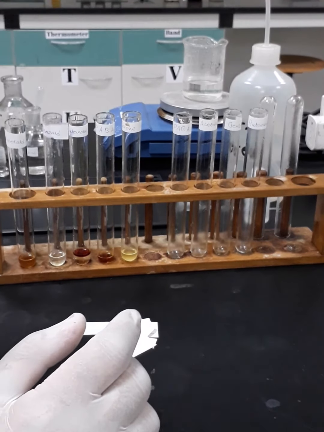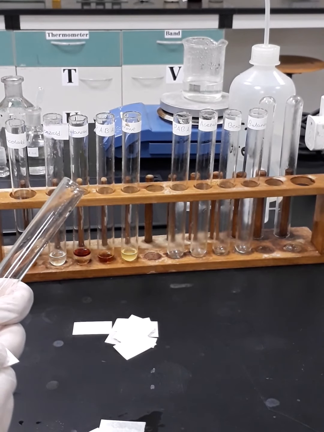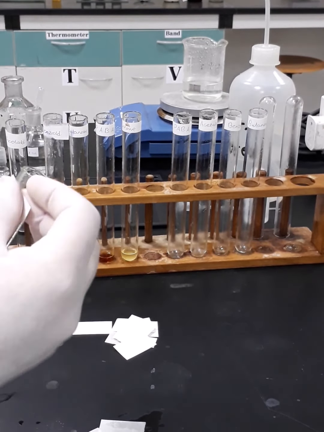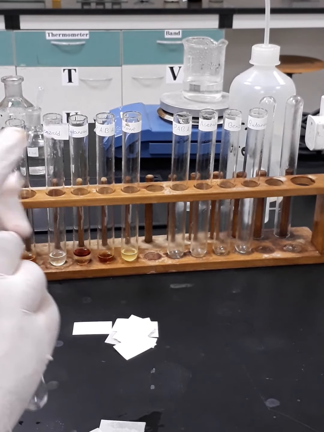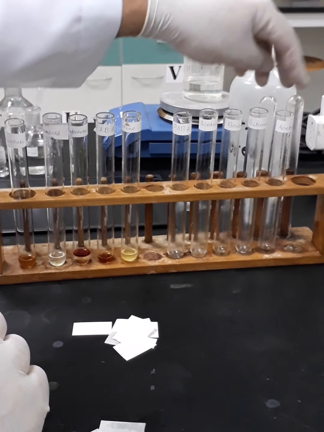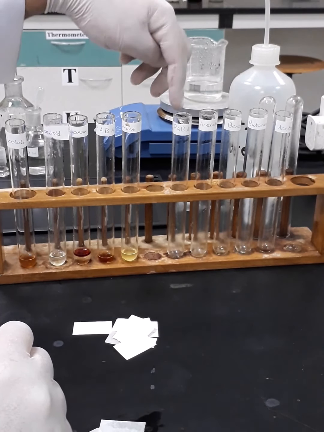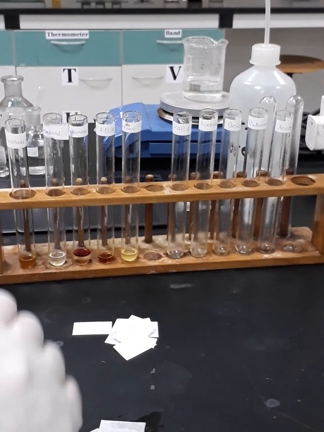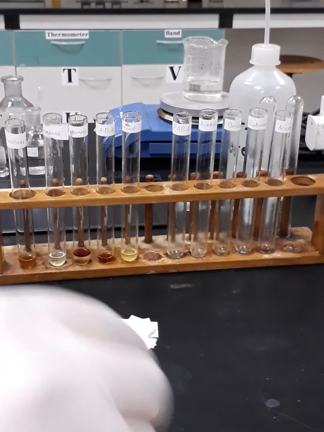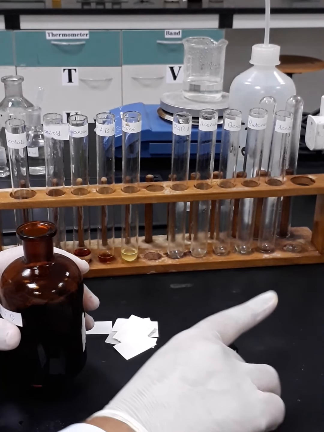And finally acetone. Okay, so I'm done. Now I'm going to put 2 milliliter of chef reagent in each test tube before proceeding.